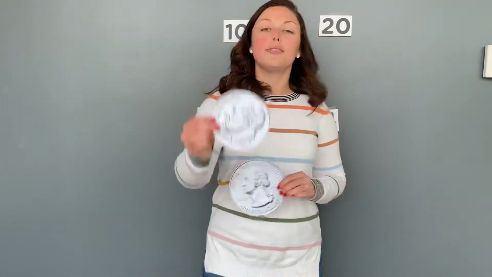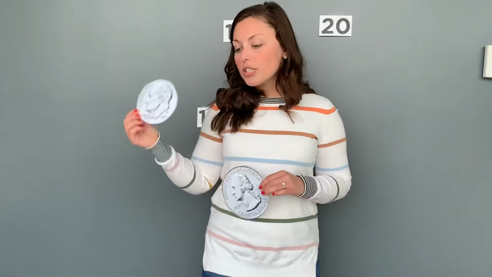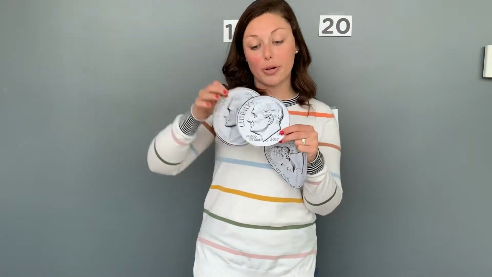Good, here's one. I'll give you a hint, it starts with a D. Good, a dime and worth 10 cents. Now I know when these are printed, they're a little tricky because I think sometimes the dime and the nickel can be confused, but the dime is smaller than the nickel. That's how I remember it.